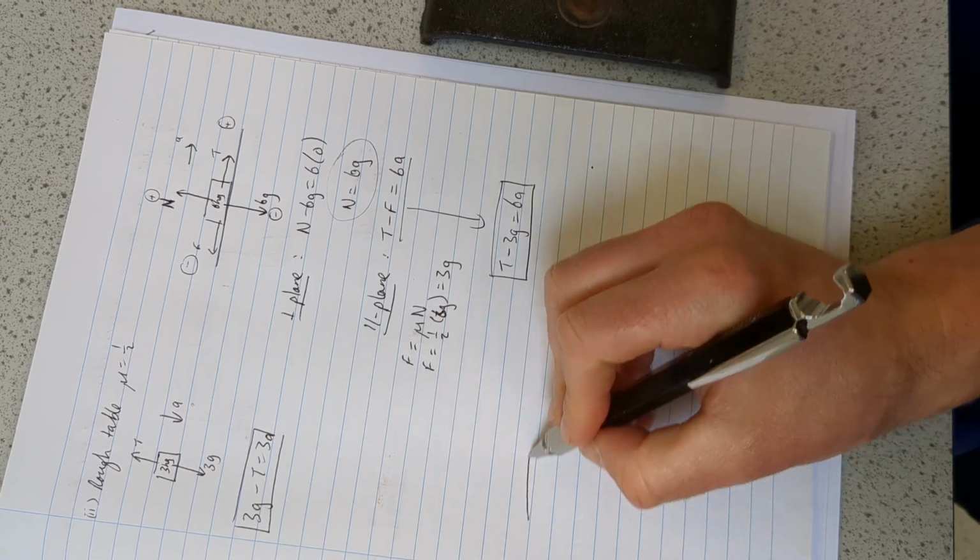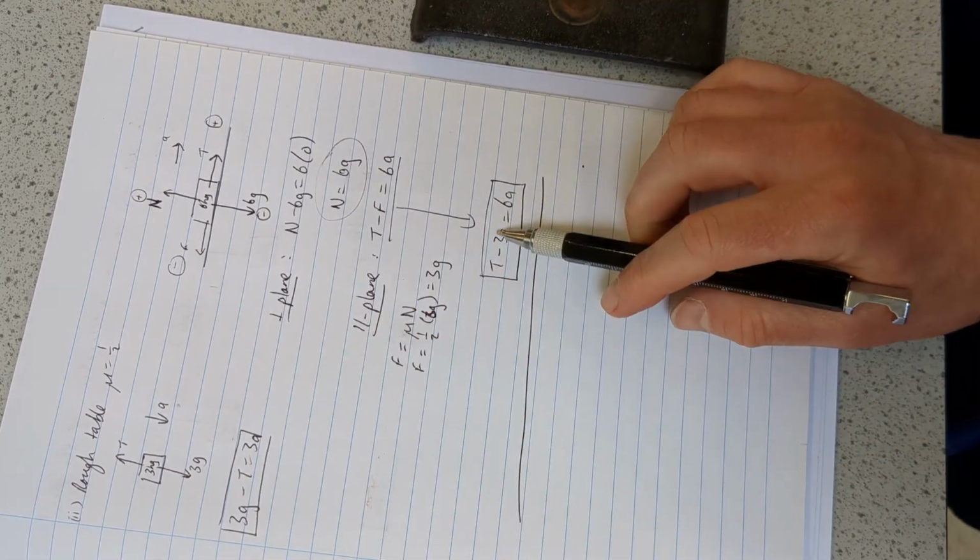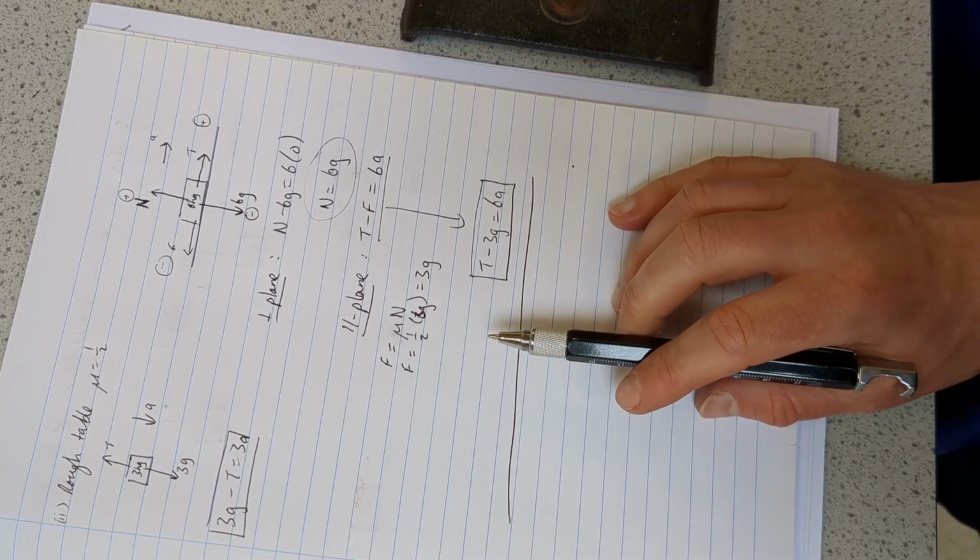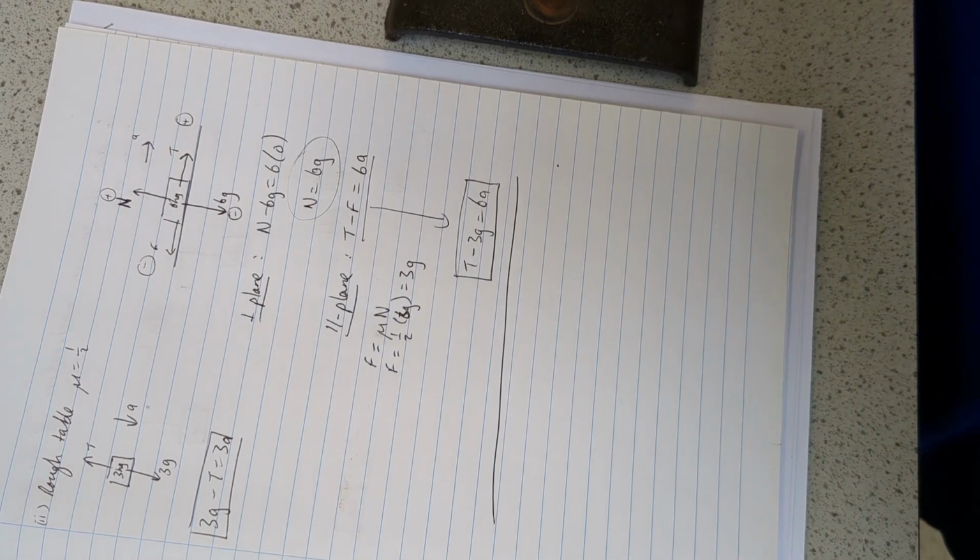And what we need to do is solve the two of those. So I'll leave you to solve the two simultaneous equations there for T and a. The rest should be fairly straightforward.